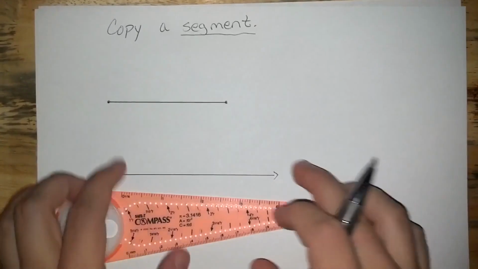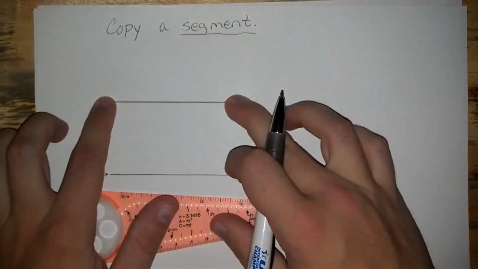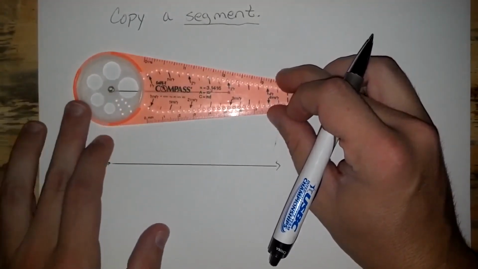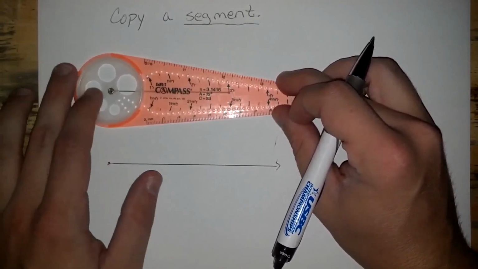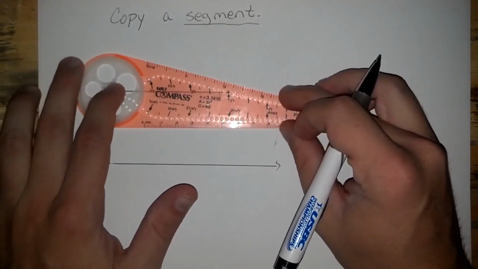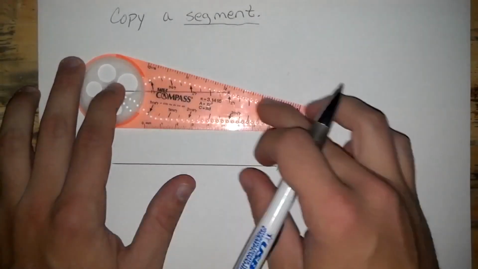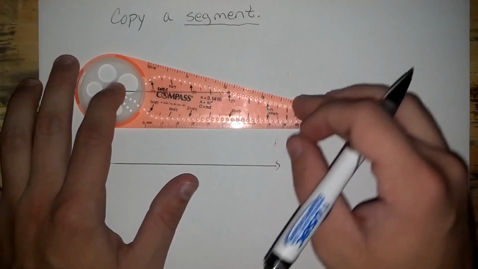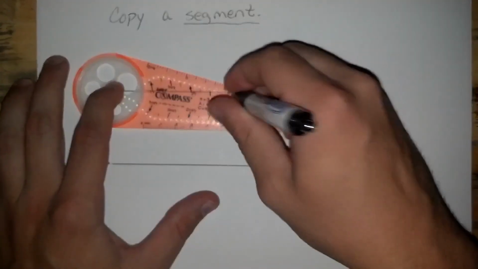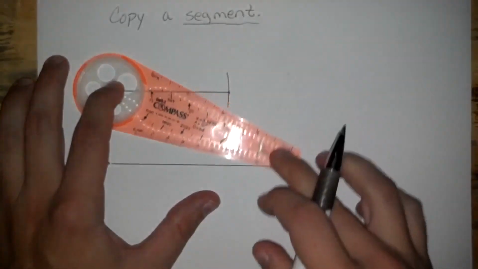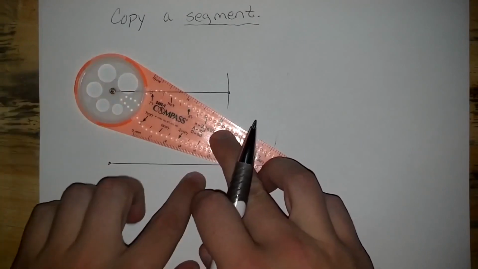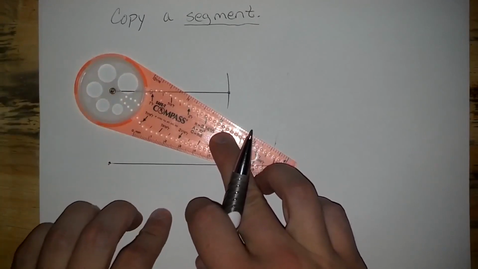Using that ray, we can measure the segment up here using our compass and go down to the ray and copy it. Go ahead and line up your little brass ring there in your safety compass with one of your endpoints. One of your other holes along your compass, along here or on the bottom, one of them should line up with the other end of your line. In this case, it looks like this one right here by my arrow. Goes right through there.